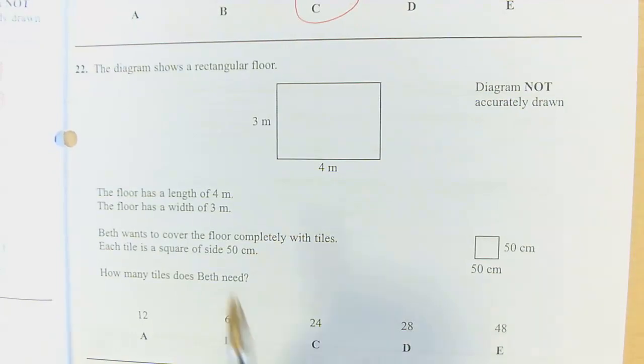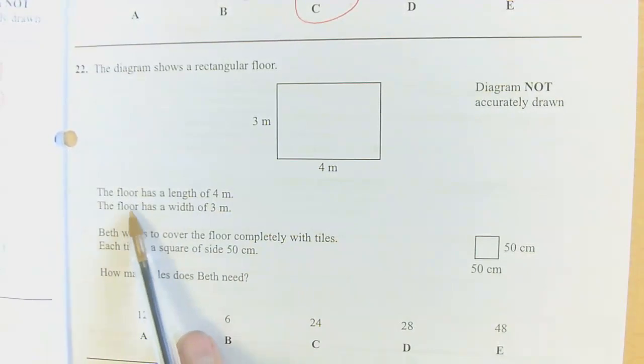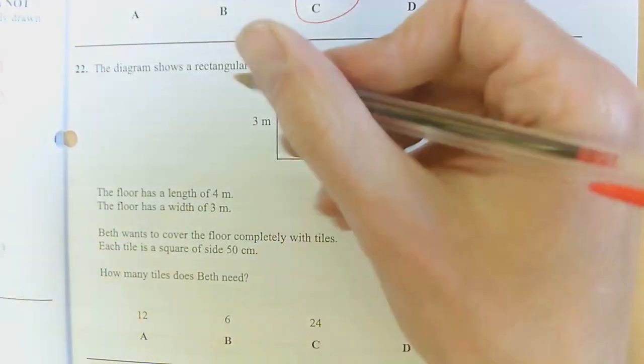Question 22. The diagram shows a rectangular floor, 3 by 4 meters. And we've got the length and the width there. Beth wants to cover the floor completely with tiles. Each tile is a square of sides 50 centimeters.